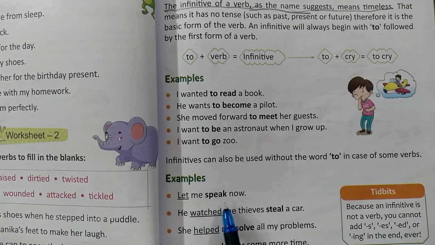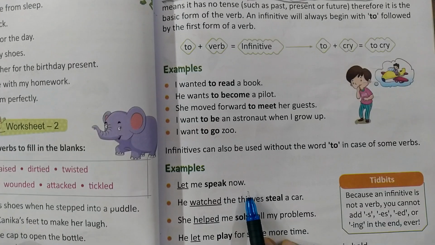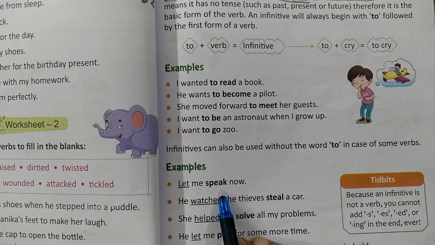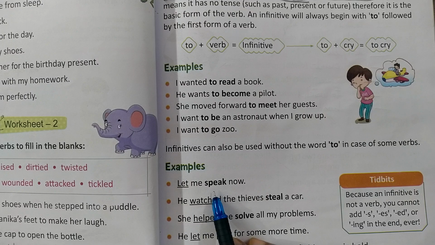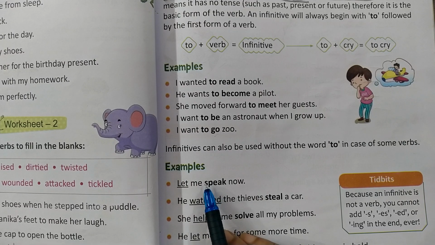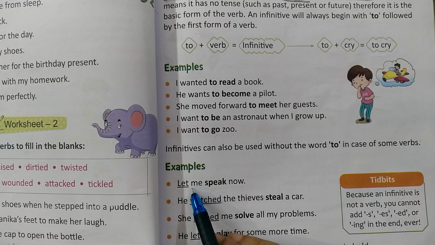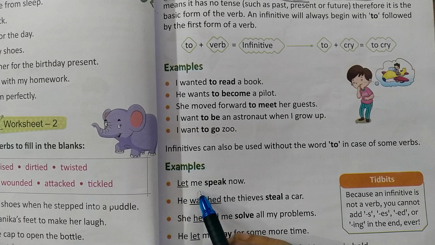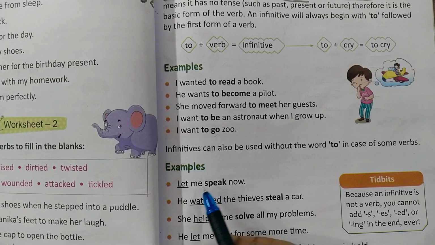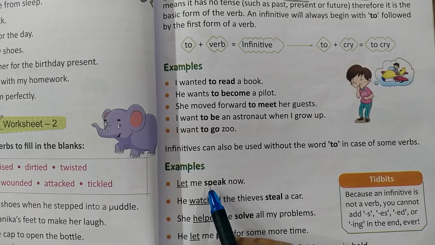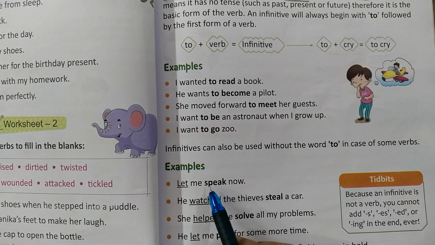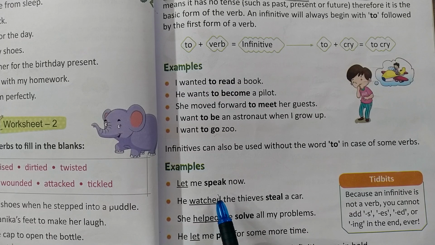Let me speak now. It is not "let me to speak now." Speak is a verb, but I am not using to here. Why? Because let is a verb again and it is performing some action. The object here is me. Let me. If there is an object before your verb, then we will not write the infinitive with to. We will write the infinitive without to. So speak in itself becomes the infinitive.